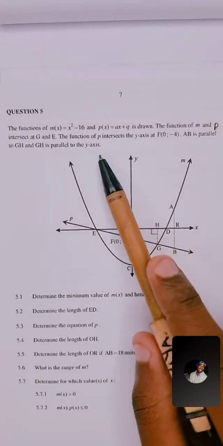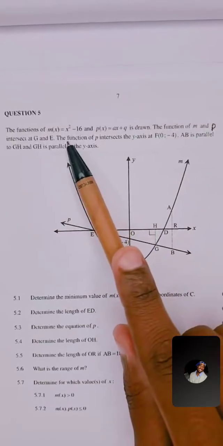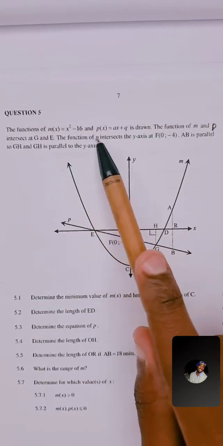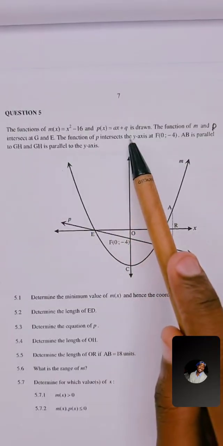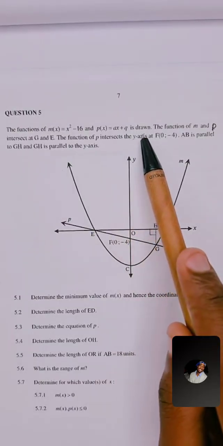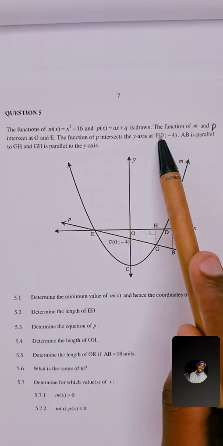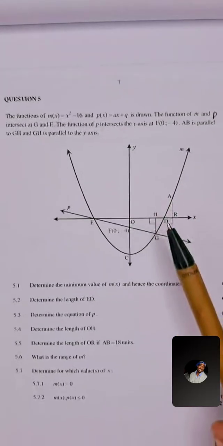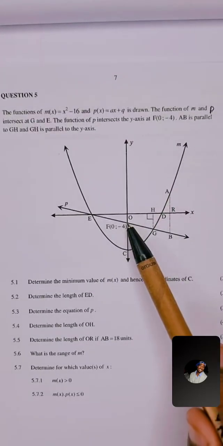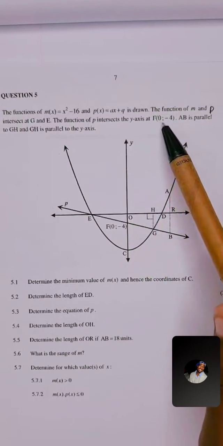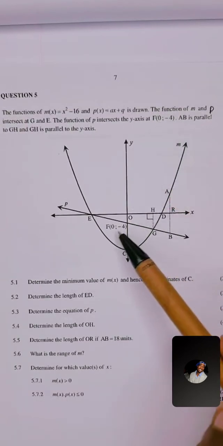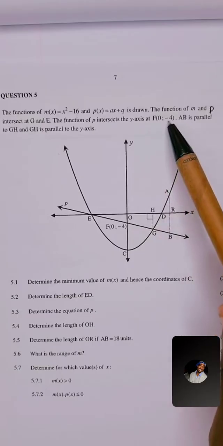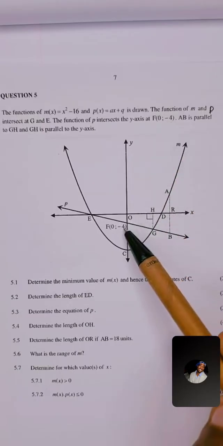Then as we continue, it says the function of P, meaning the straight line, intersects the y-axis at F. Where is F? There is F. They're marked, 0 and negative 4. This 0 represents the x coordinate. This negative 4 represents the y coordinate.